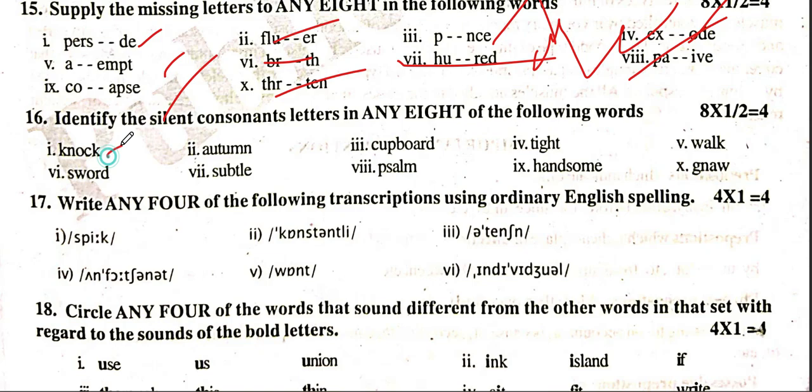Identify the silent consonant letters. Knock, k. Autumn, n. Cupboard, p. Tight, gh. Walk, l. Sword, w. As well as r we can also say. Subtle, b. Psalm, p and l.